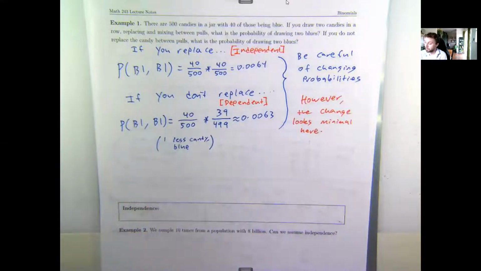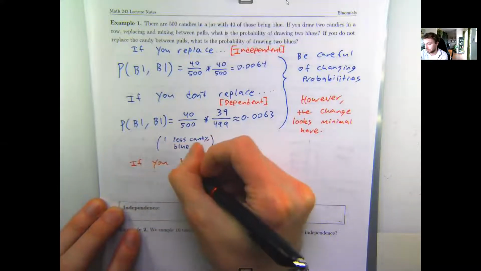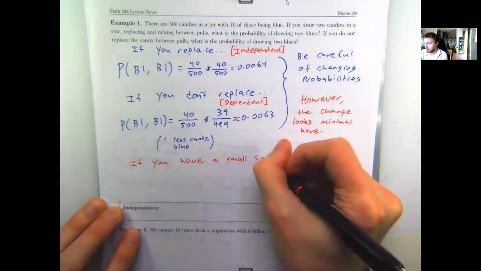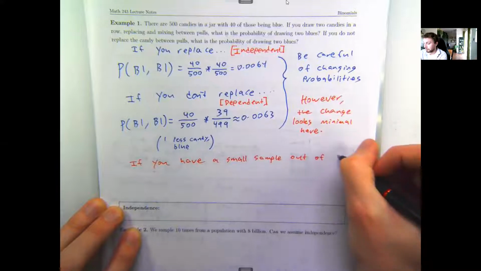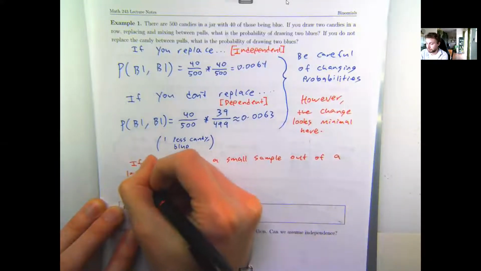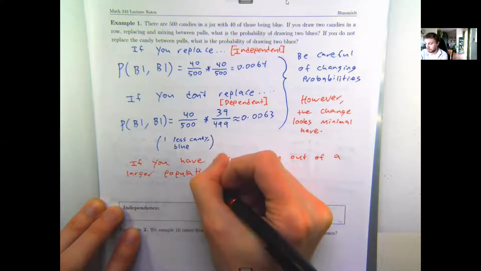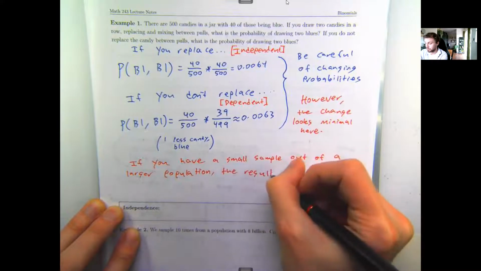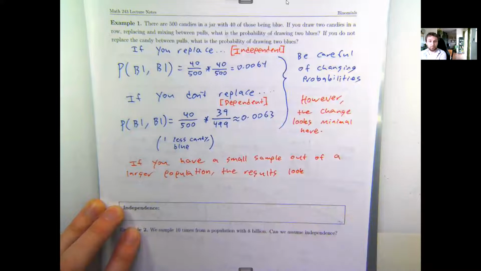And the reason for this is if you have a small sample, if you take away a small number out of a larger population, the results look the same for independent and dependent.